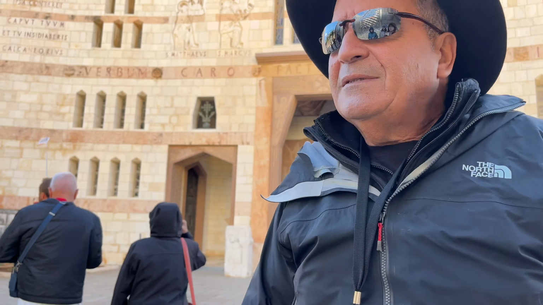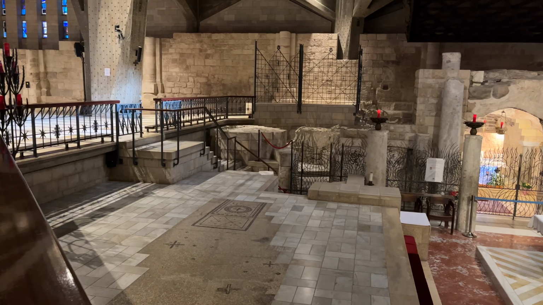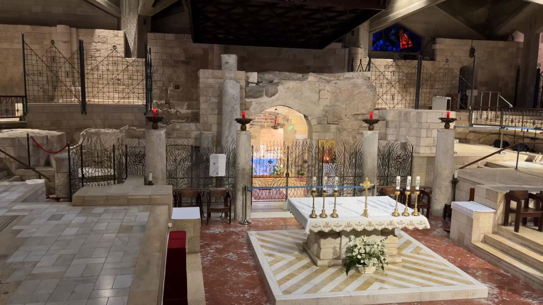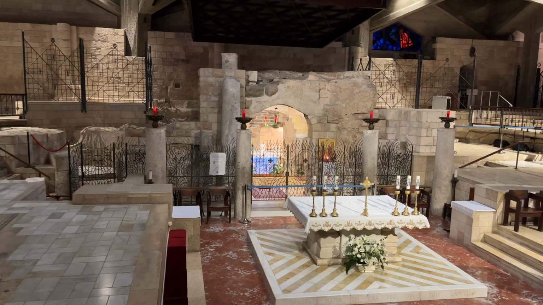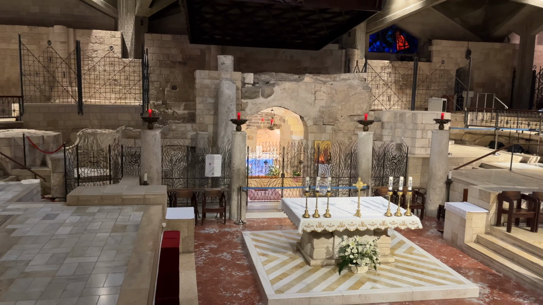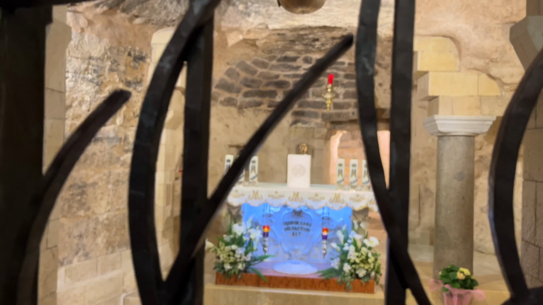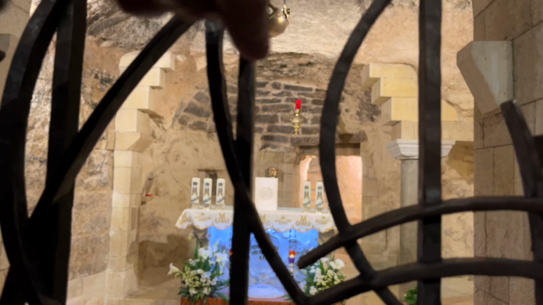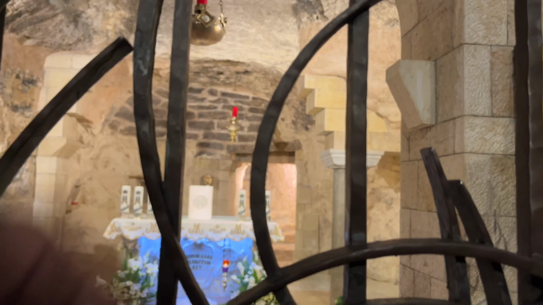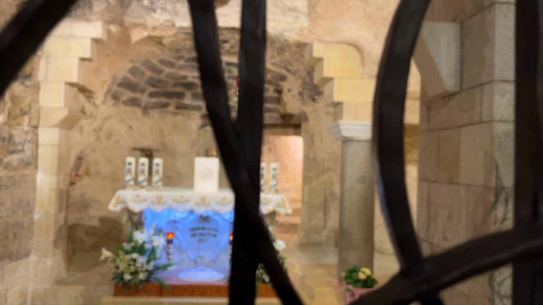Wow, nakakabilib, 'di ba? Nakakaaliw isipin na dito nagpakita ang Angel Gabriel para sabihin kay Mama Mary na mabubuntis siya. Dito niya first nalaman na magiging mother siya ni Jesus Christ. Yan yung lumang church. Tapos doon nagpakita si Angel Gabriel sa stairs na yan. Kita mo yung stairs.